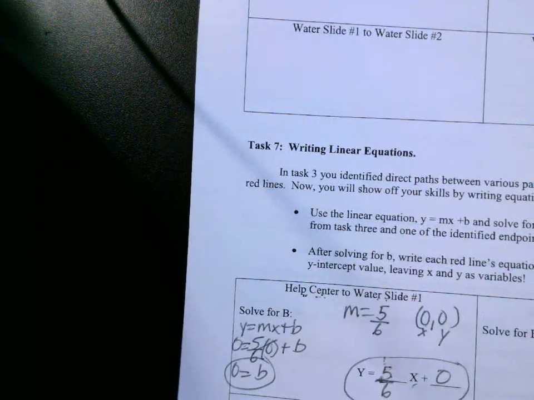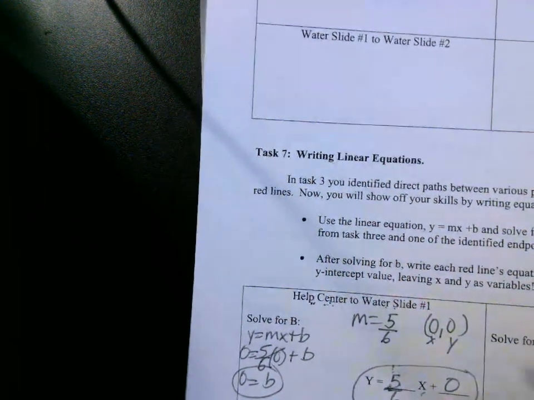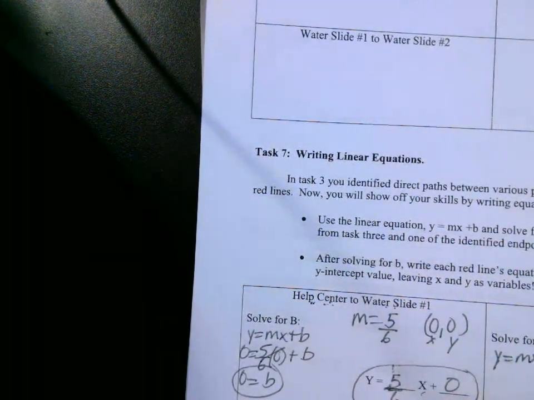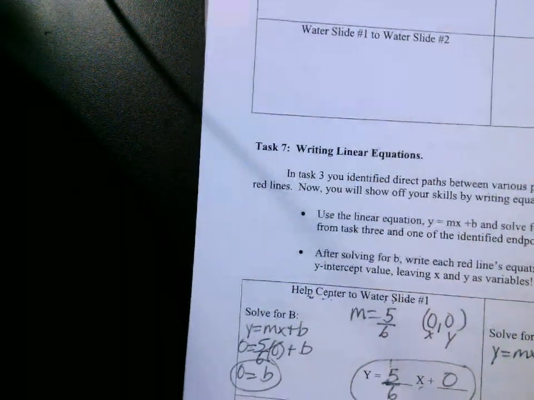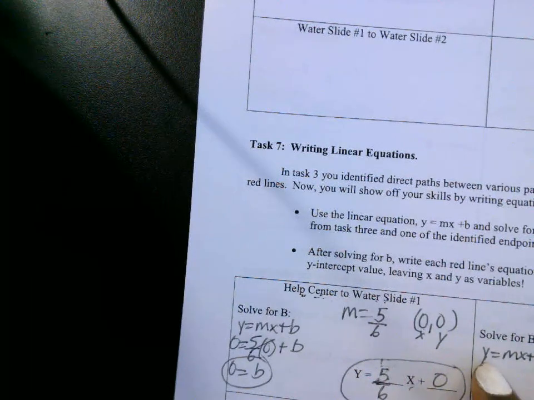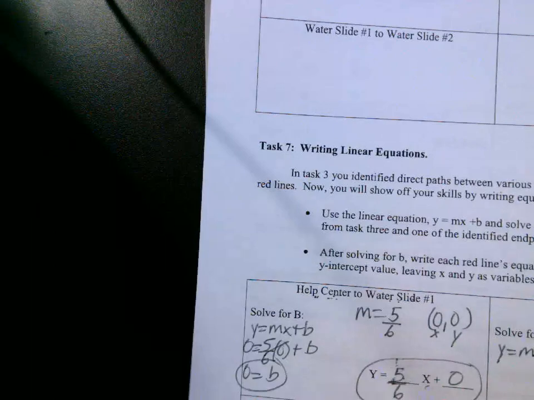Okay? So now you're going to do the same thing for the other ones and write an equation. Take the slope from the previous page, task 3, write the slope down. You're going to use the slope-intercept form, y equals mx plus b. Take one of these points, either the toddler or the concession stand, to substitute for x and y and solve for b. Okay? All right, and write your equation. All right, it's all of these tasks right here.